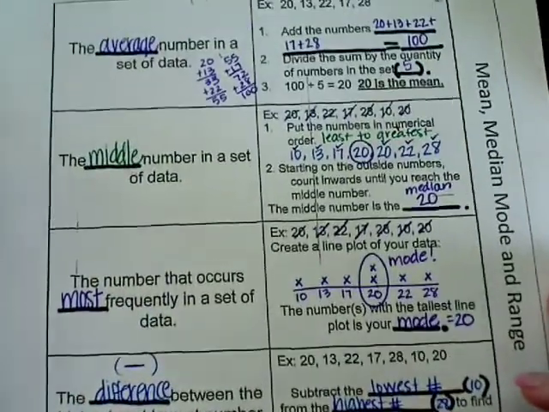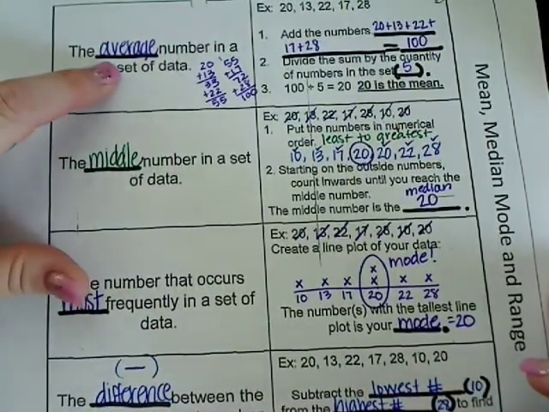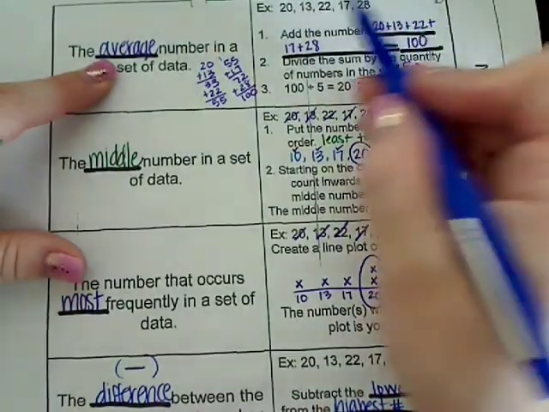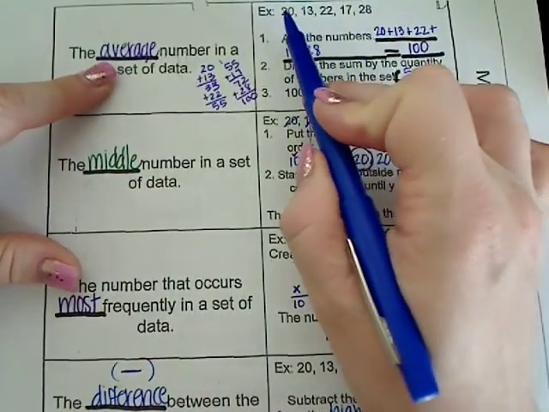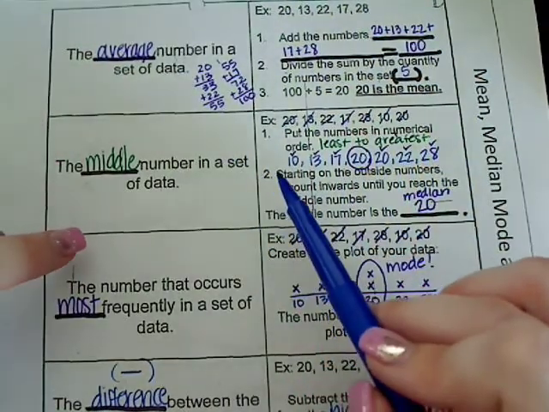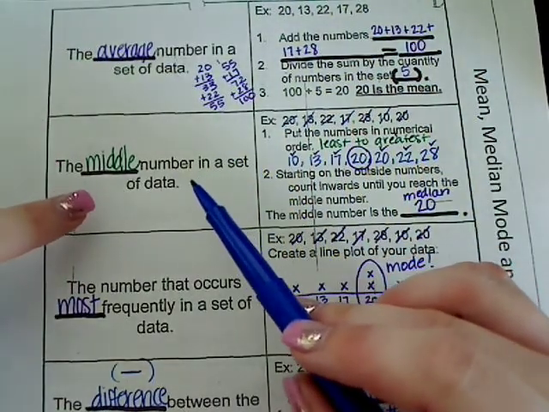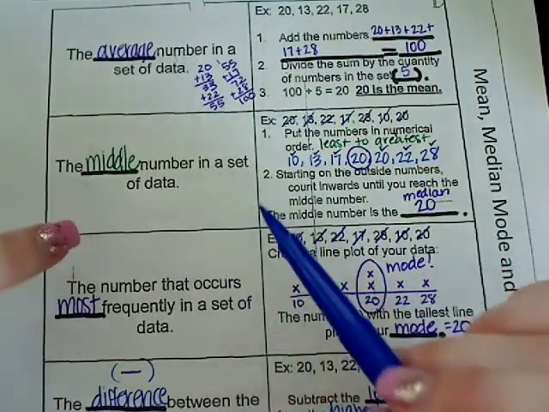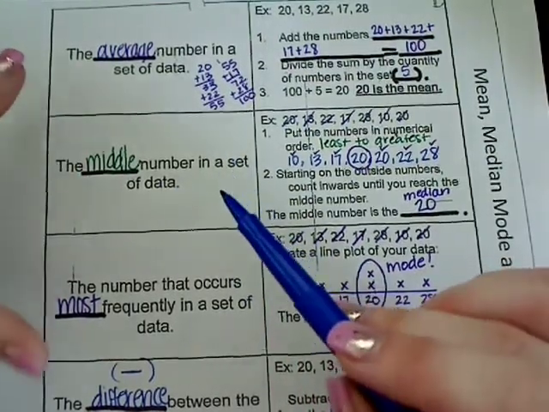So going back and reviewing, remember your mean is the average. That's where you add up all the numbers and then divide by however many you have. The median is the middle. Okay, median is the middle. Think of the median in a road. That's the middle of the road.